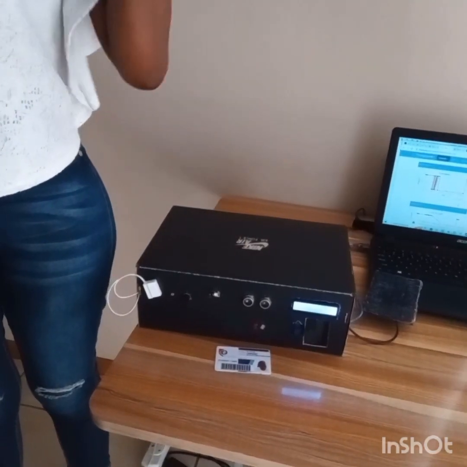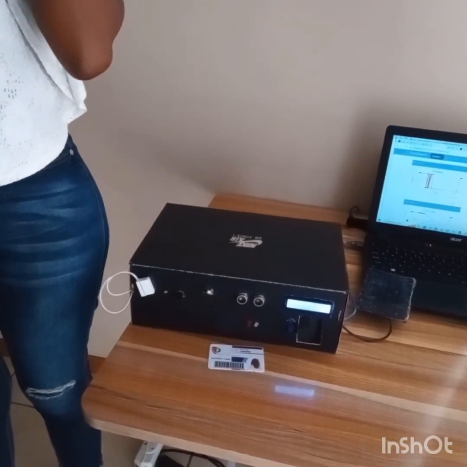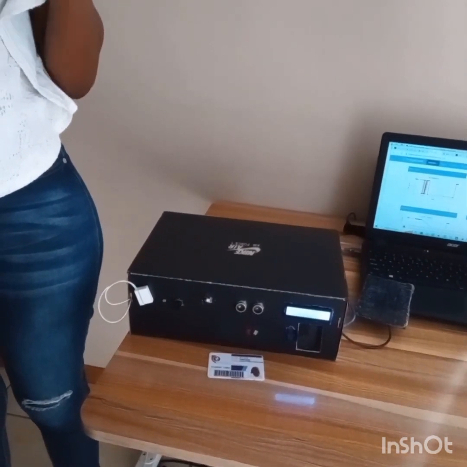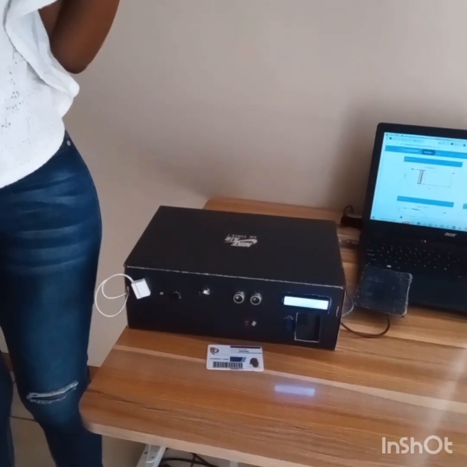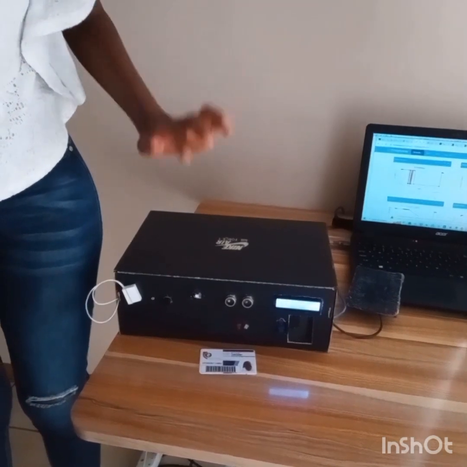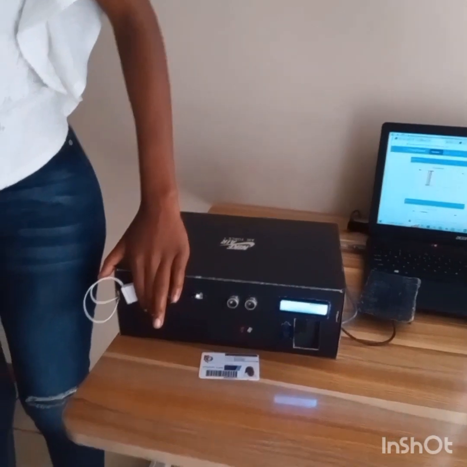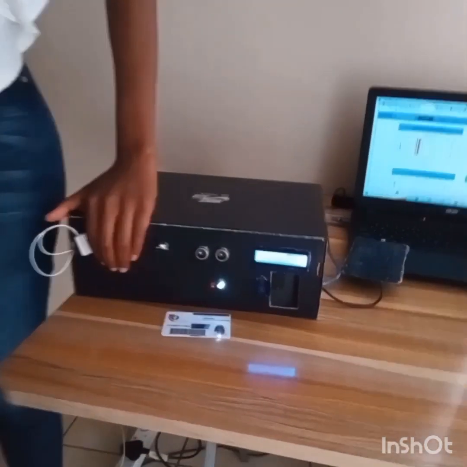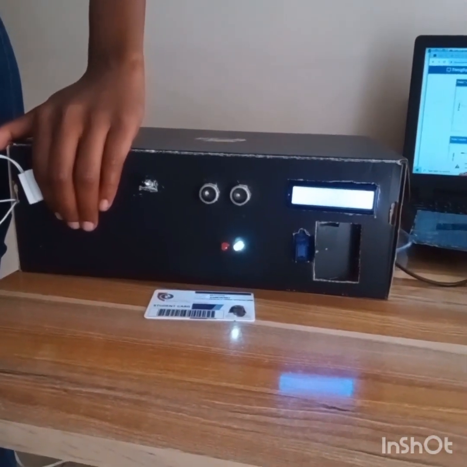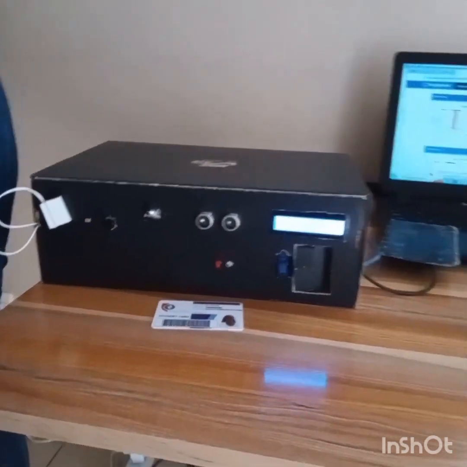Now, if the LDR detects the darkness when it's load shedding, our white LED will light up. As I make the LDR sensor dark, you see our white LED is now visible. So meaning the toilet will be fine if it's load shedding.